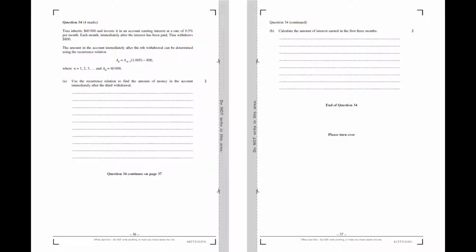The question here reads that Tina inherits $60,000 and invests it in an account earning interest at a rate of 0.5% per month. Each month, immediately after the interest has been paid, Tina withdraws $800. The amount in the account immediately after the nth withdrawal can be determined using the recurrence relation A_n equals A_(n-1) times 1.005 minus 800, and n can be 1, 2, 3, and so on. And we're also told that the initial value A_0 is $60,000.